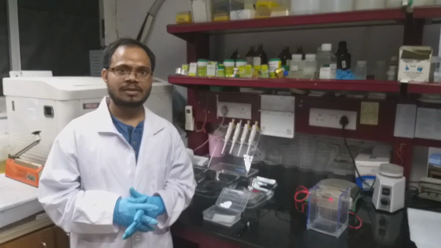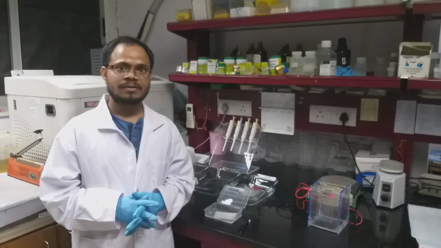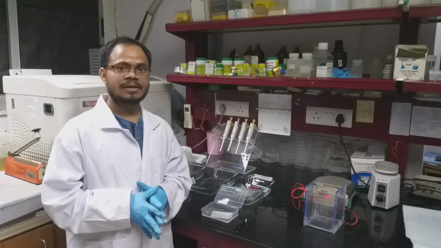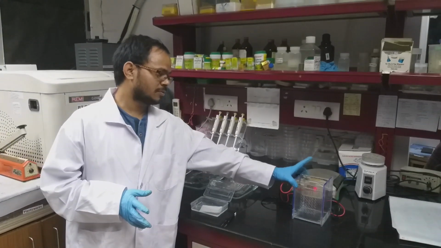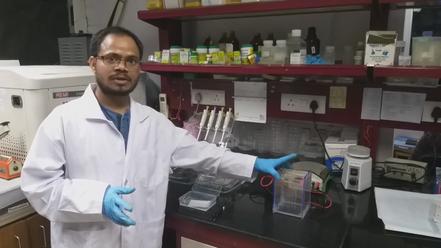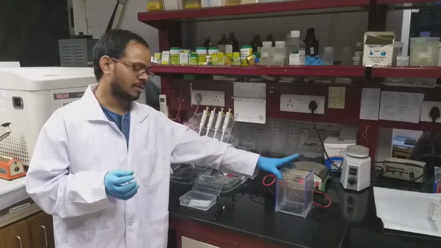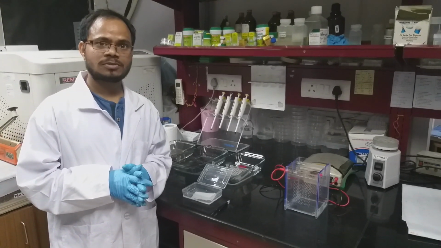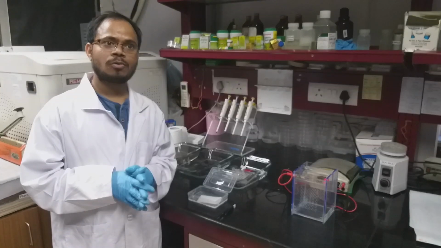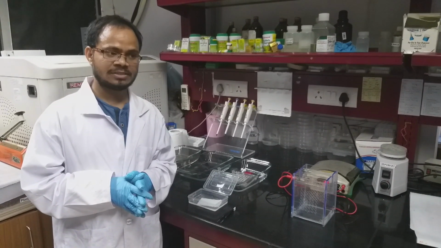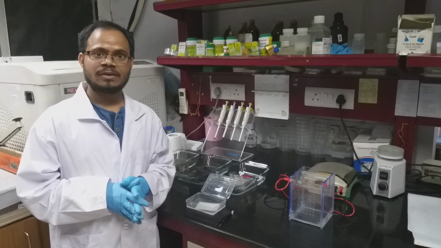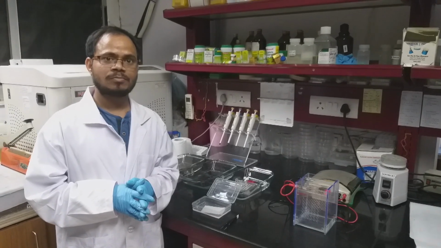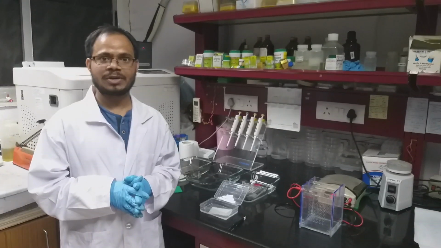For doing Western blot, we need membrane, transfer buffer, and the transfer medium. This one is what we use to transfer the gel to the membrane. Here the membrane can be of two kinds. One is nitrocellulose, which has low protein binding efficiency and is hydrophilic in nature. Another membrane is PVDF, a hydrophobic membrane with higher protein binding capacity.